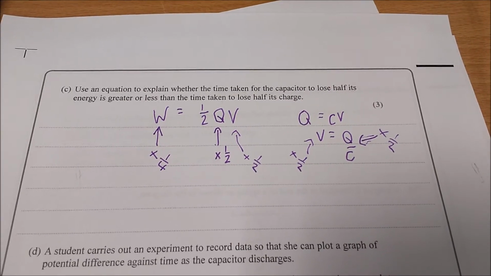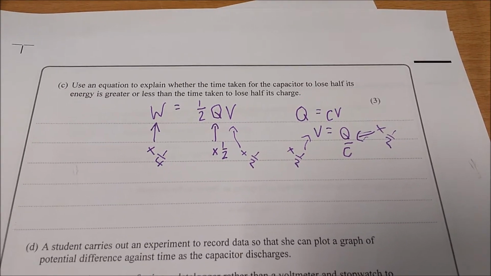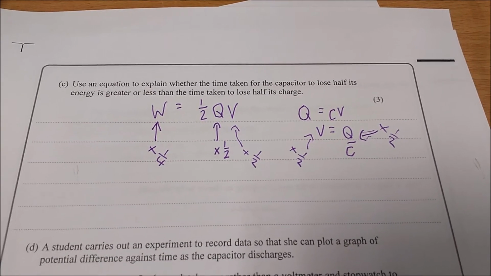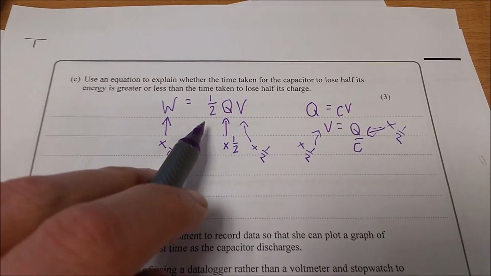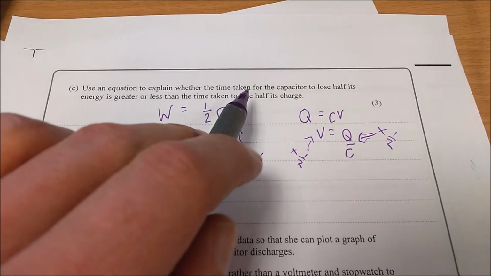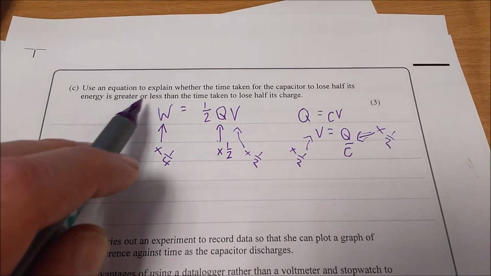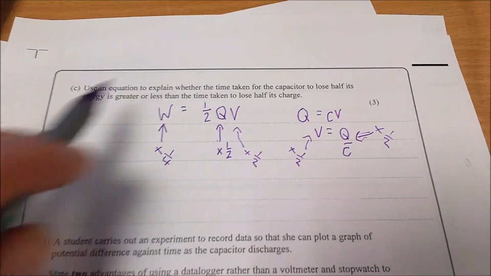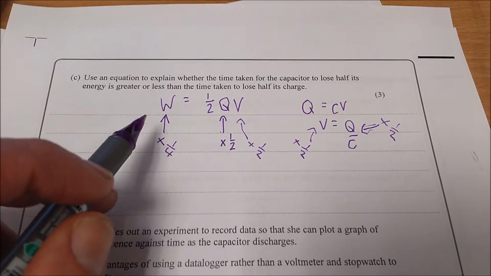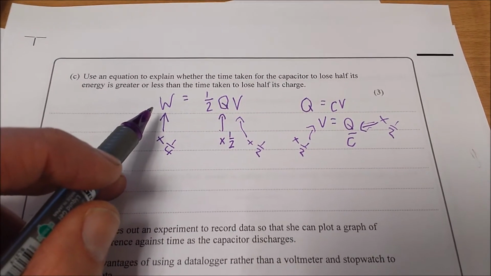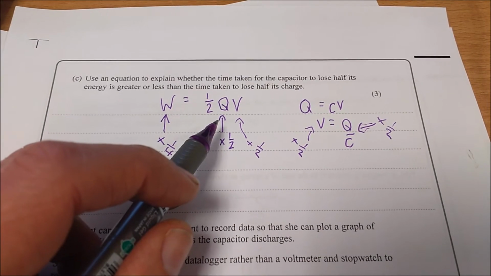So the energy is dropping at a higher rate than the charge and the voltage. So how does that help us? It said explain, use an equation, so we've got some equations here, to explain whether the time taken for the capacitor to lose half its energy is greater or less than the time taken to lose half its charge. Well, we've just said that the energy is decreasing at a greater rate than the charge.